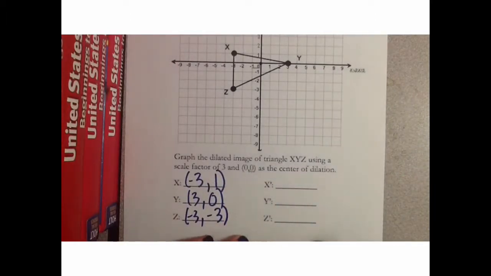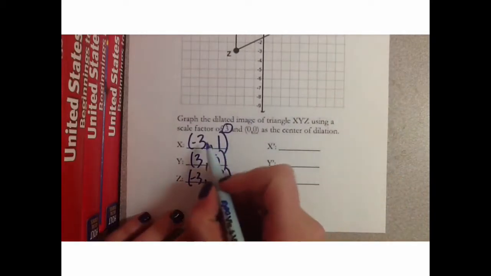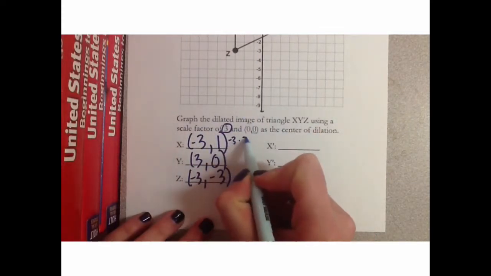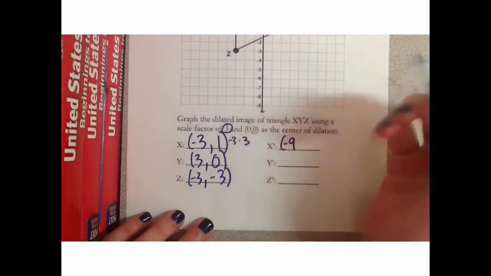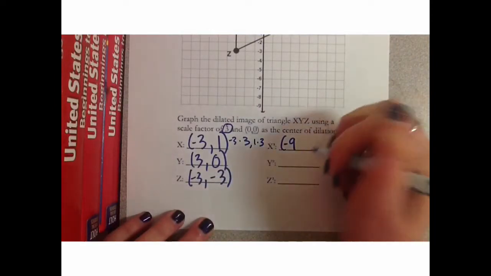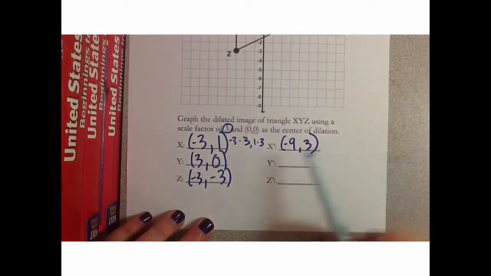My next step is I have to multiply my coordinates by my scale factor, which is 3. So basically what that means is I'm going to multiply every single coordinate by 3. So I'm going to take -3, 1. -3 times 3 is going to leave me with -9. And then 1 times 3 is going to leave me with 3. So my new coordinate for X prime is -9, 3.